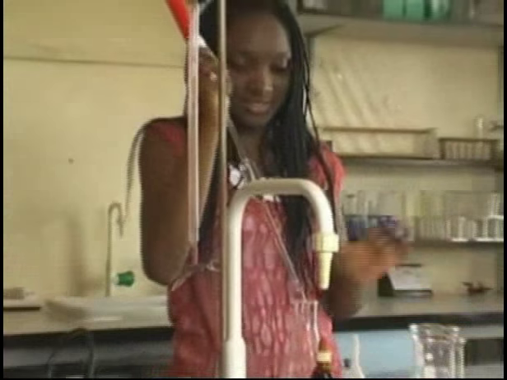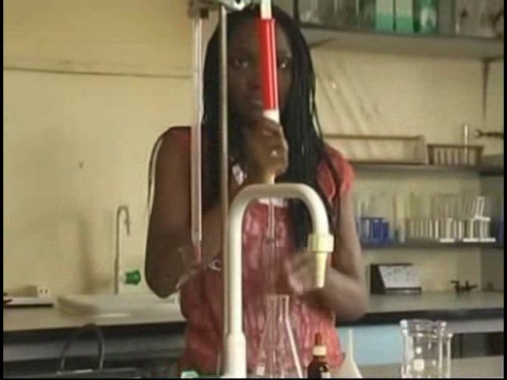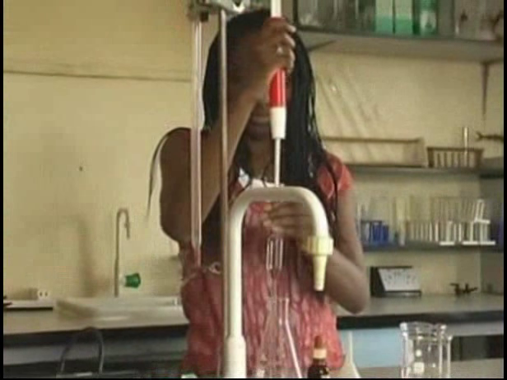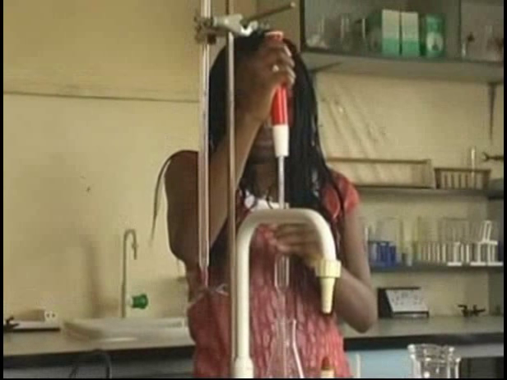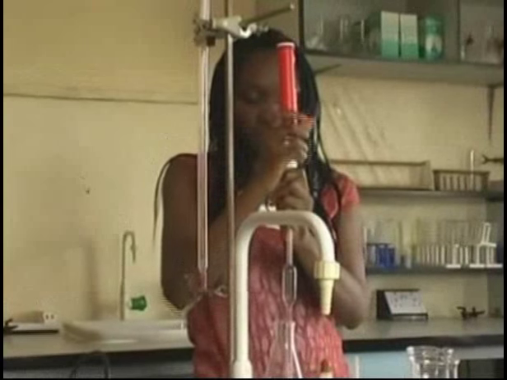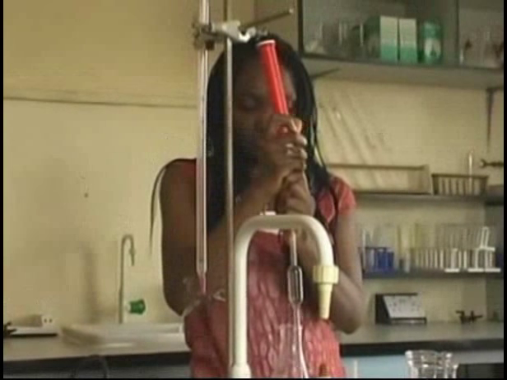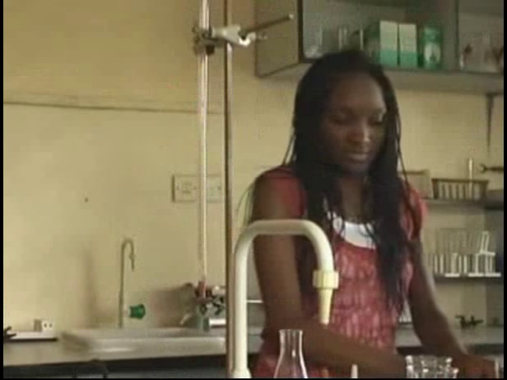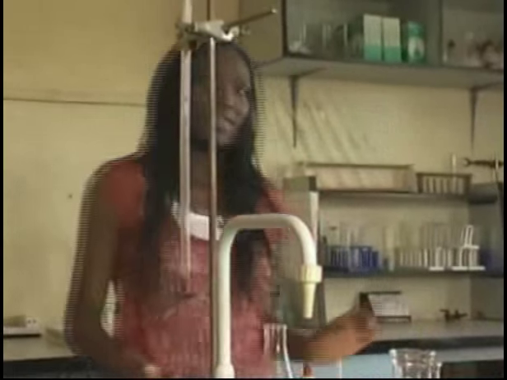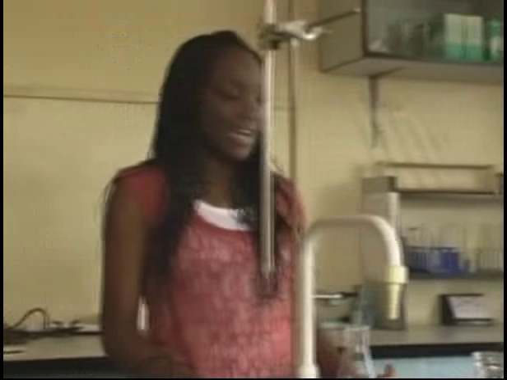Now that I have it, I'm going to put it into the conical flask. Next, I'm going to add acid into the burette until it's at the 0 mark.